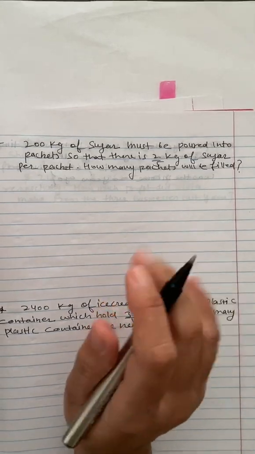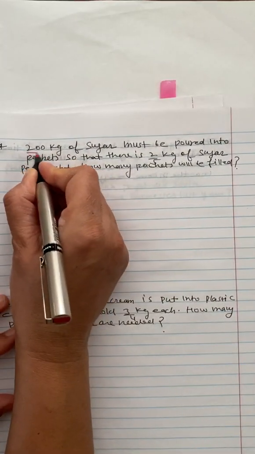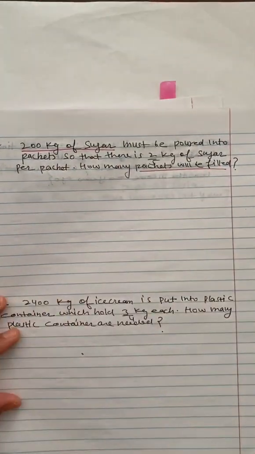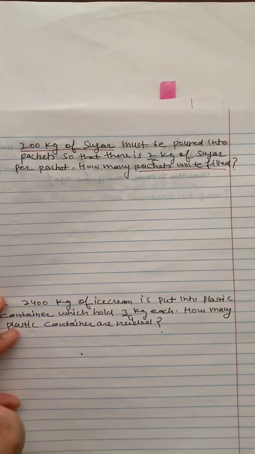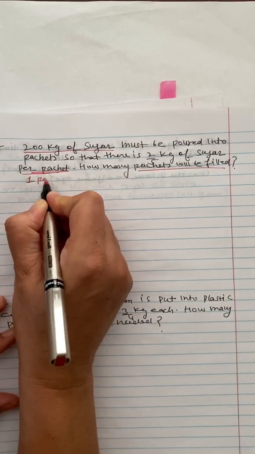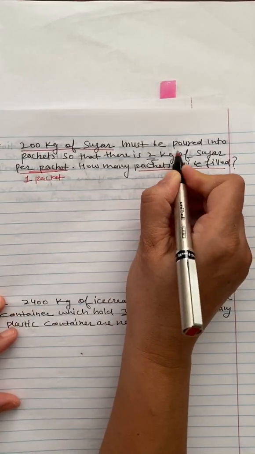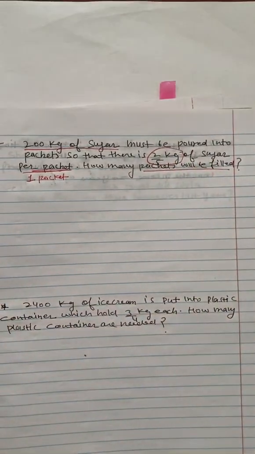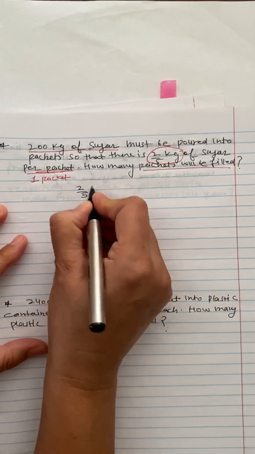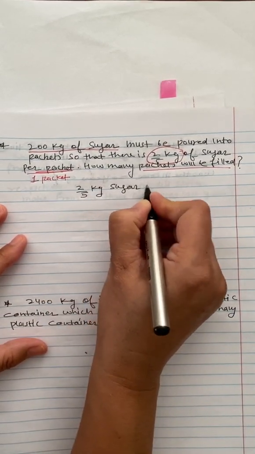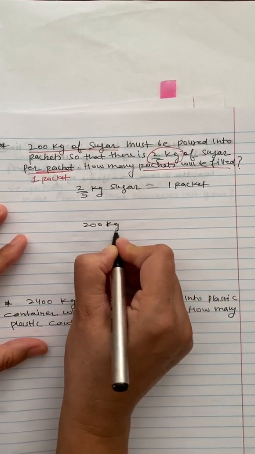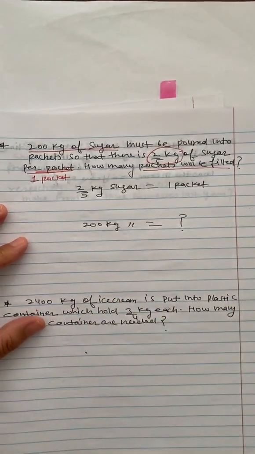So I'm going to first set up or underline the important things which I need to know. So 200 kilograms of sugar, for which I need to find out how many packets we need. What is the other information which I know? It is that per packet, per means in one packet, how much sugar we can put is 2/5 kg. So I'm going to just write down here: 2/5 kg sugar is equal to one packet. And what I have to do here is 200 kg of sugar. How many packets? That's what I need to find out.